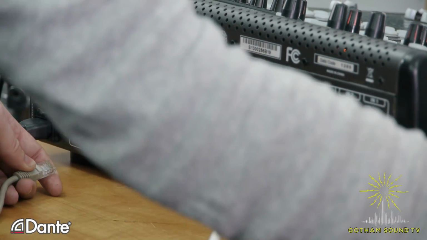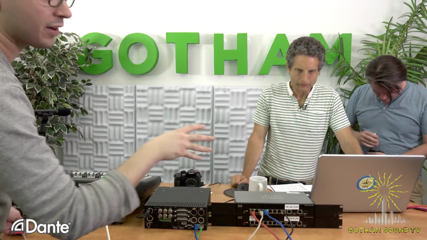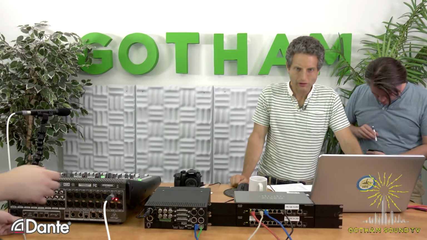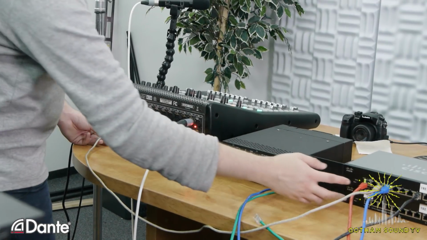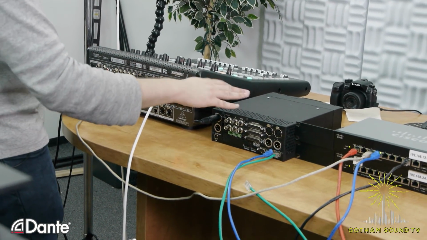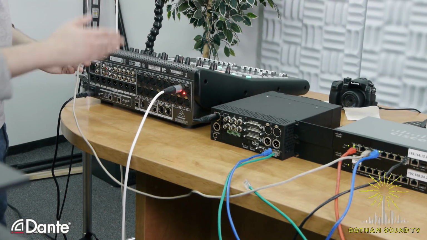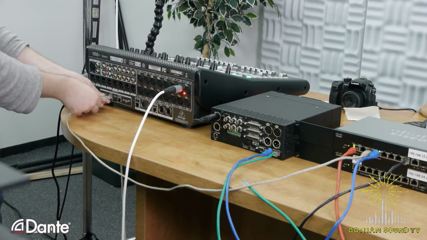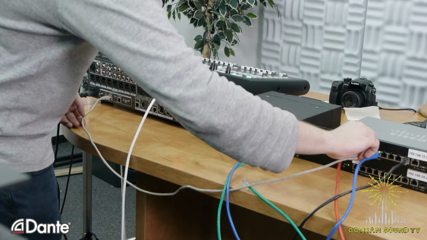This red is going into that computer, and that's how we're seeing Dante Controller, and we're able to adjust any Dante subscriptions through that. The second port I usually reserve for the recorder, but for the sake of just left to right, I'm putting the Behringer X32 Producer, taking the primary, which is gray, and I'll run it in here.